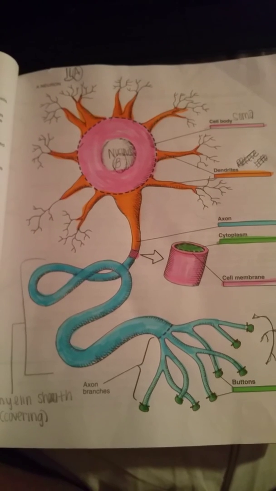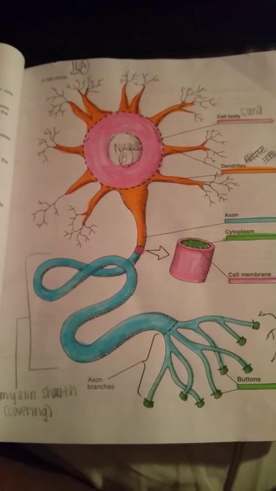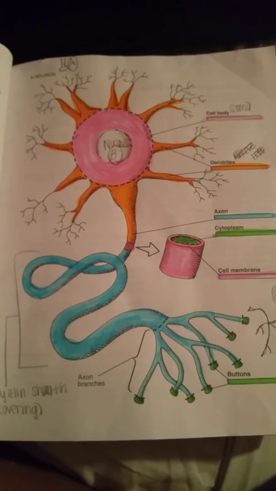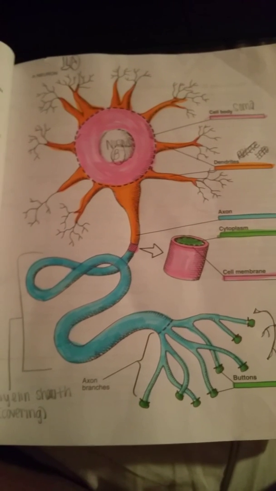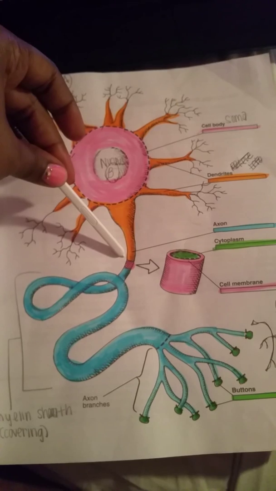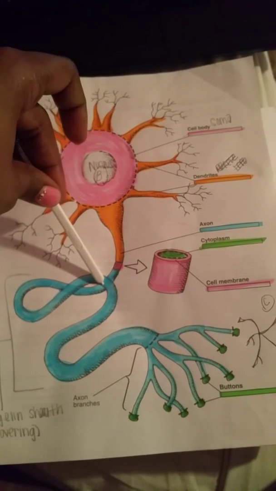There is a difference in concentration of three key ions in the cytoplasm and also the interstitial fluid. We determine this by using the oscilloscope, which we will discuss later. This area right here is the cytoplasm, and it's right here between the axon and the branches.